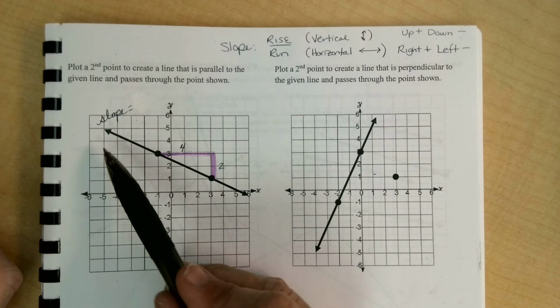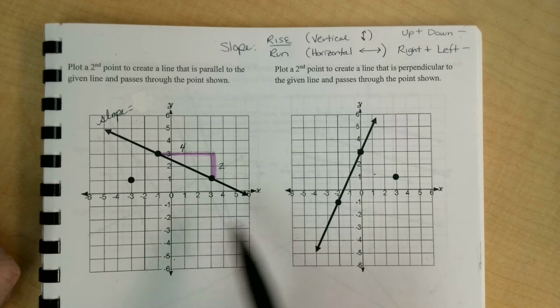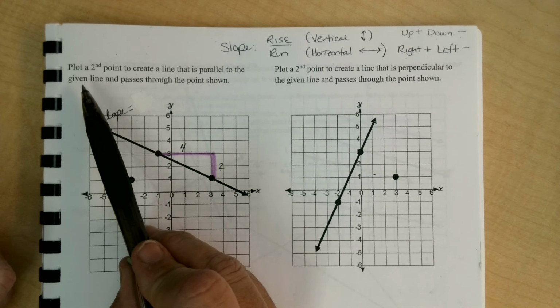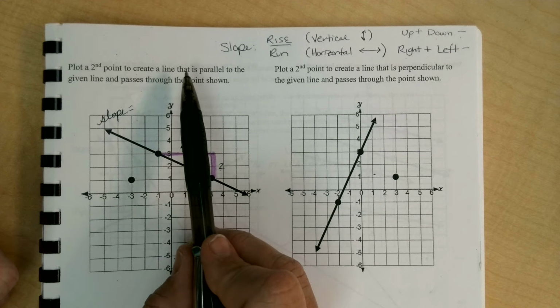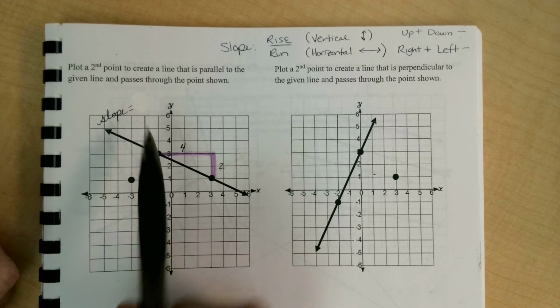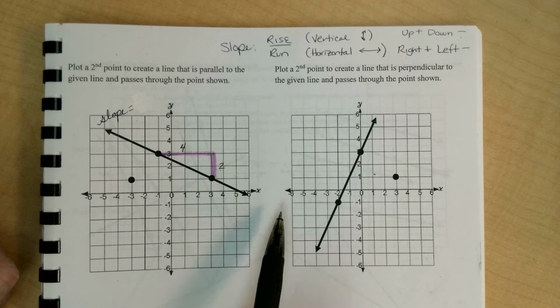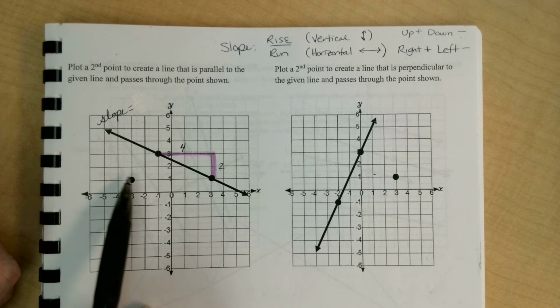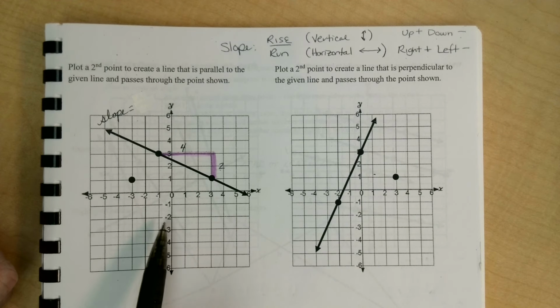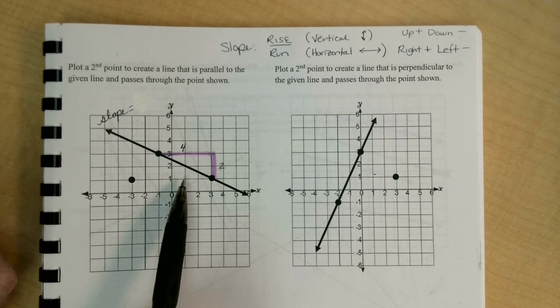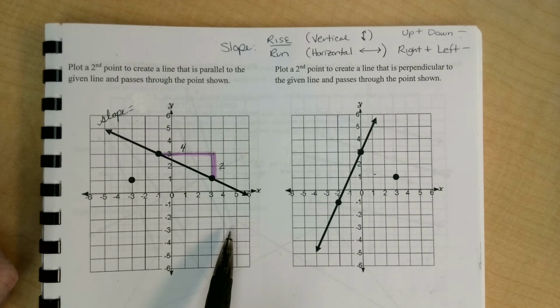So over here, if I'm trying to find the slope of the line given, because when I look at the directions, it wants me to create a second point to create a line parallel to the given line. So here's the line I'm given. I want to be able to make a parallel line passing through this point. So I have to create the second point to know, well, is it going to be here? Is that going to make it parallel? Is it here? Is that going to make it parallel? And although you might be tempted to eyeball it, we want to make sure we find it exact.